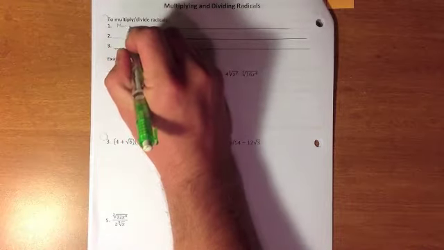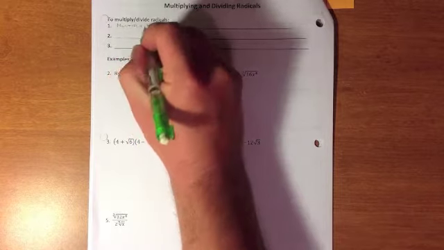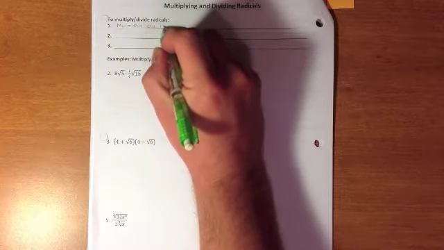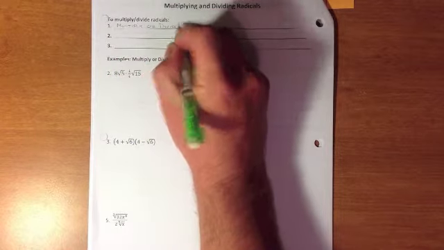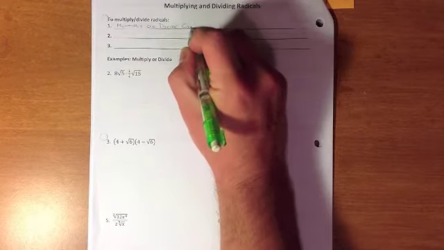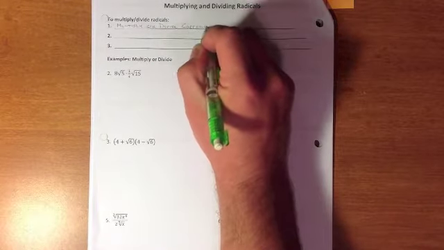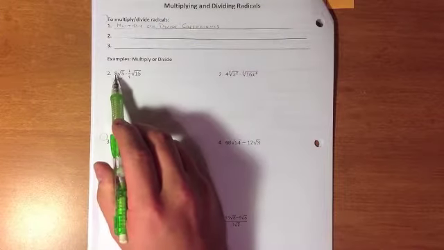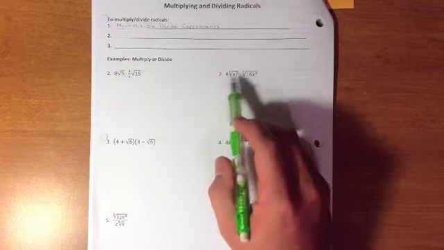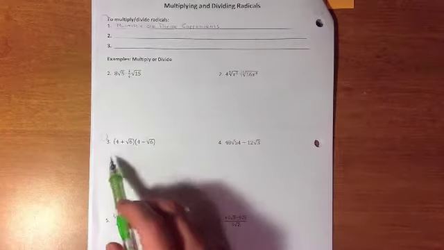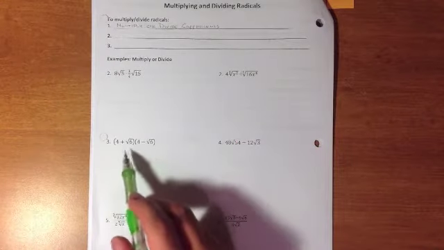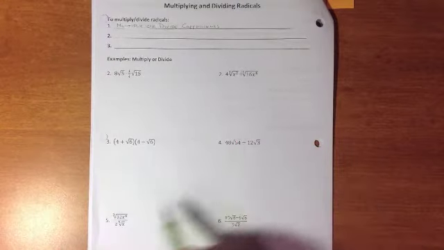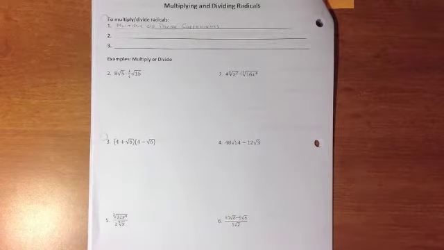multiply or divide the coefficients. So these numbers out in front here are the coefficients, 8 and 1/4, 4, and this would be a 1. We'll get to this one in a second. That one's a tricky one. Down here you have 48 and 12 and so on. So you want to multiply or divide the coefficients.